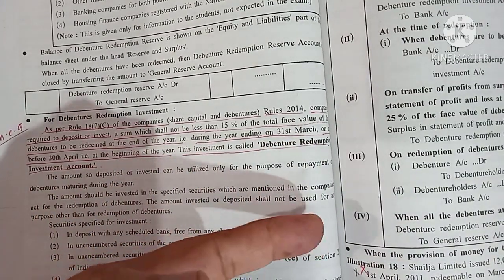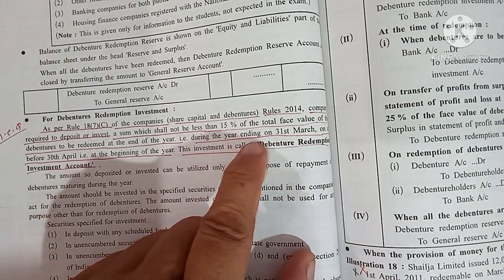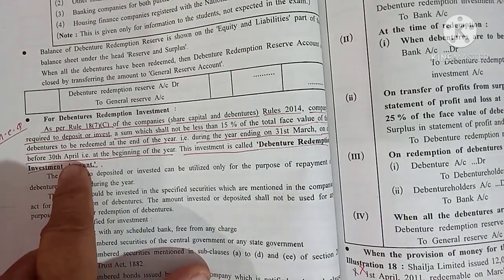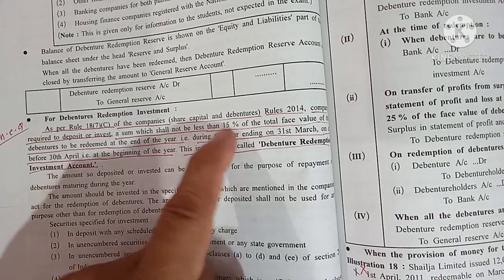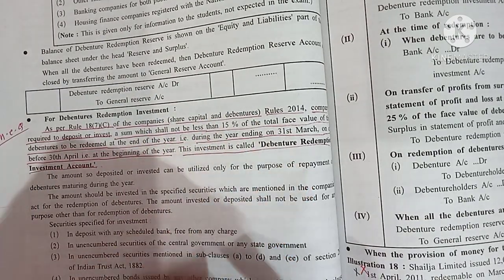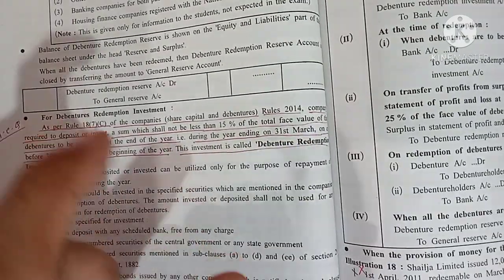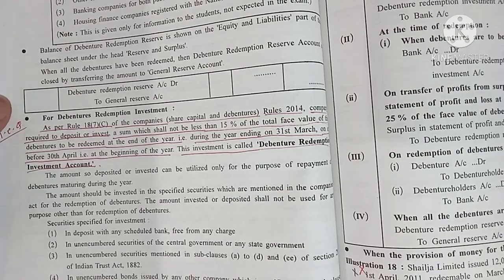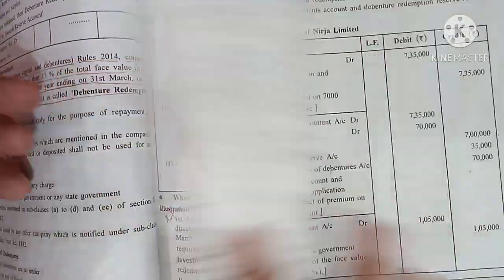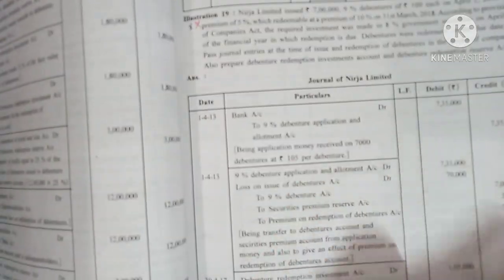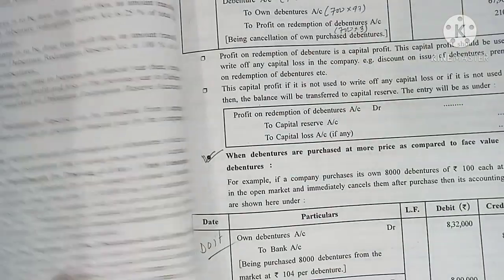That means the time given is from 31st March to 30th April, at the end of the accounting year or before 30th April. In this time, how much, 15% of what? Of the money that will be needed at the time of redemption, and where must it be deposited? In the debenture redemption investment account. That is called the debenture redemption investment account. Illustration 18, practical sums, I am not going through because 19 is also there, 20 is also there, 21 is also there.